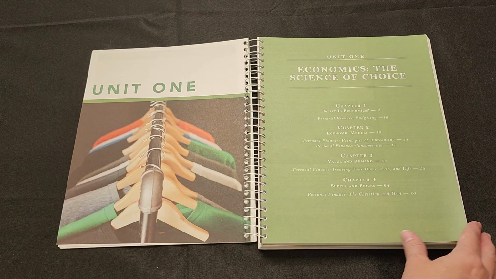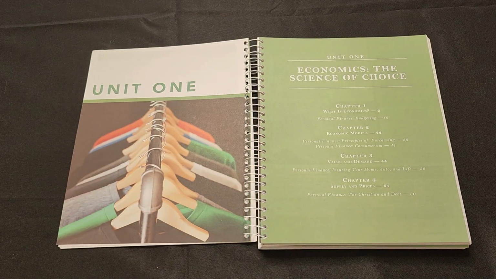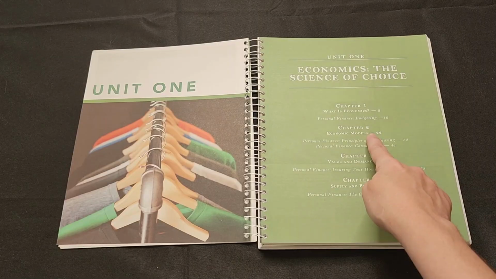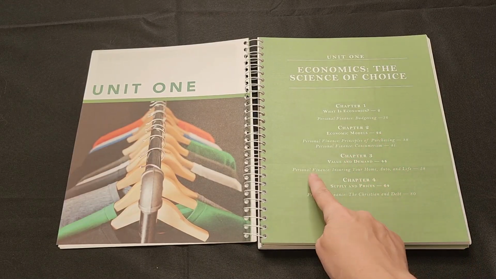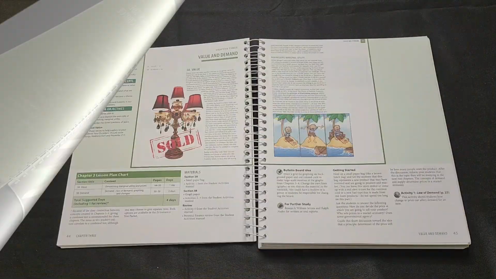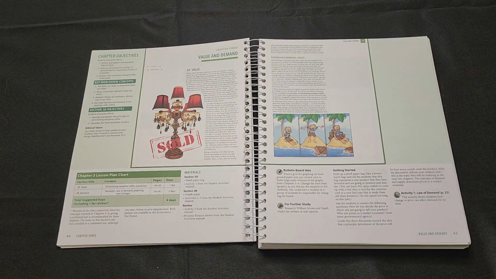Each unit will have the unit number and title and the chapters covered in that unit. You'll see each chapter number as well as its title and page number, and following each chapter will be a personal finance article. Let's take a look at a sample chapter.